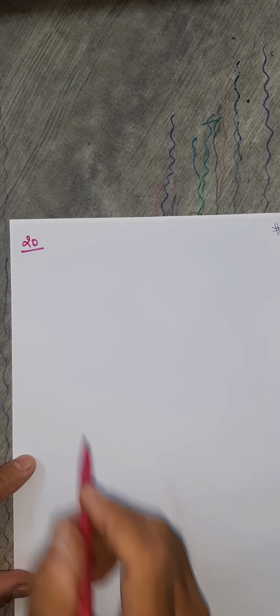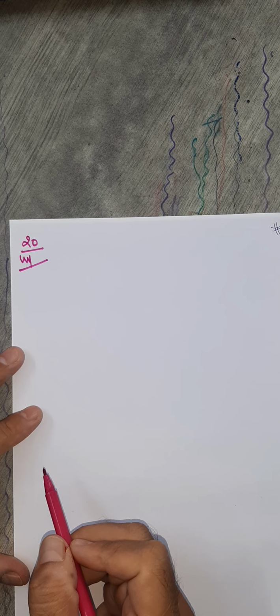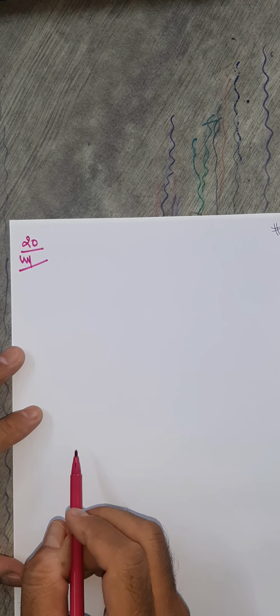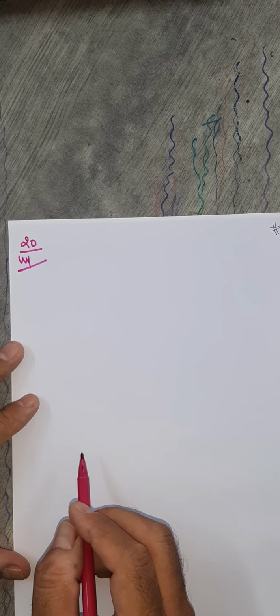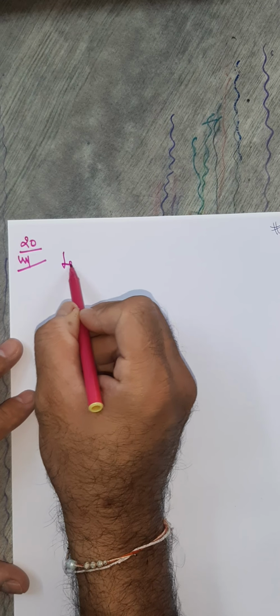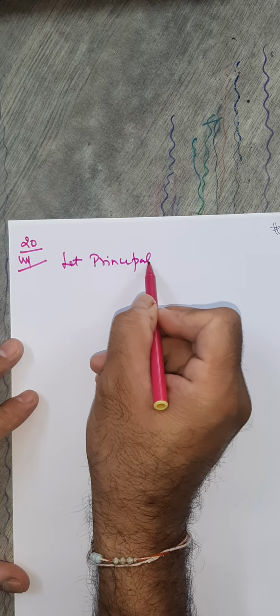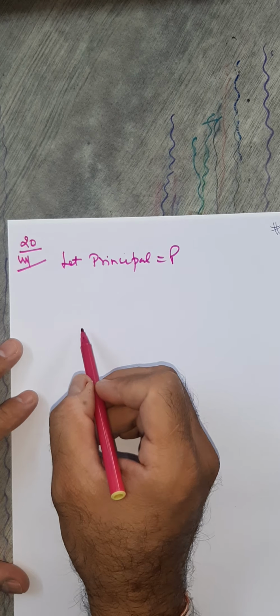Question number 20, which is also an important example. There we need to form the differential equation first and we solve it. Now what is given? Principal increases, that is, change in the principal. So first let's take the principal amount. Principal equals p.